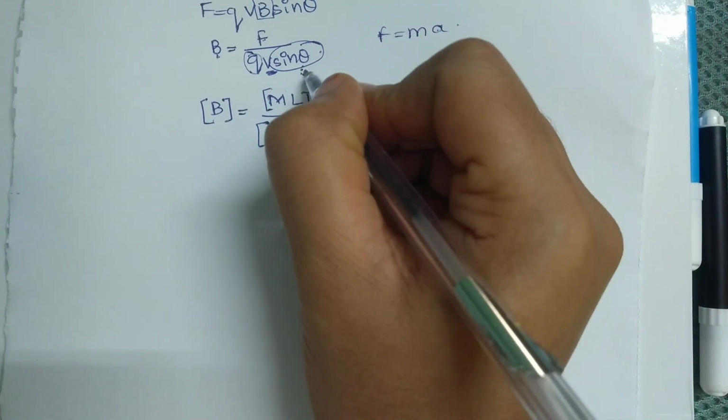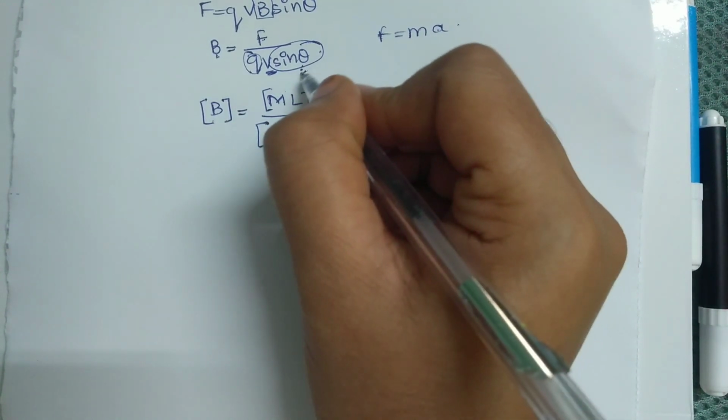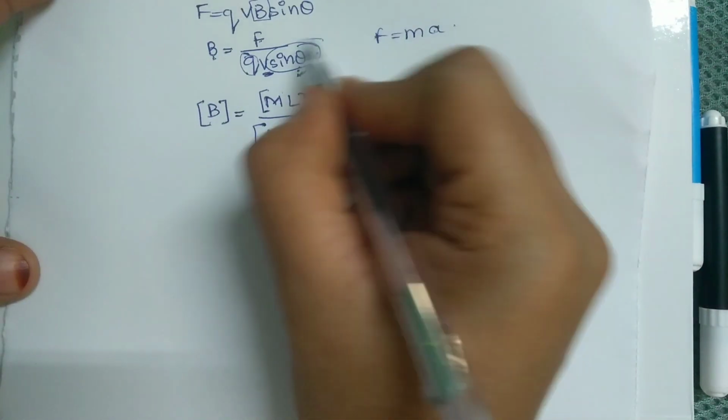This is one of the limitations of dimensional analysis. It does not give any unit for sine theta, so we discard this.